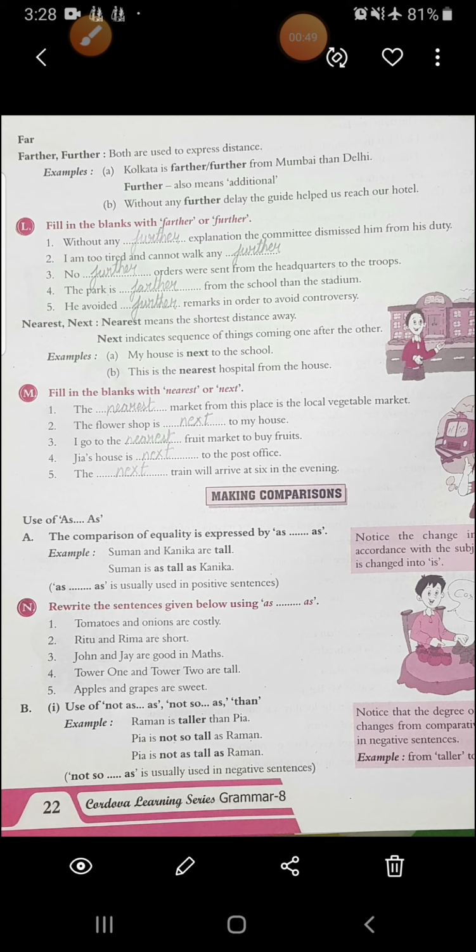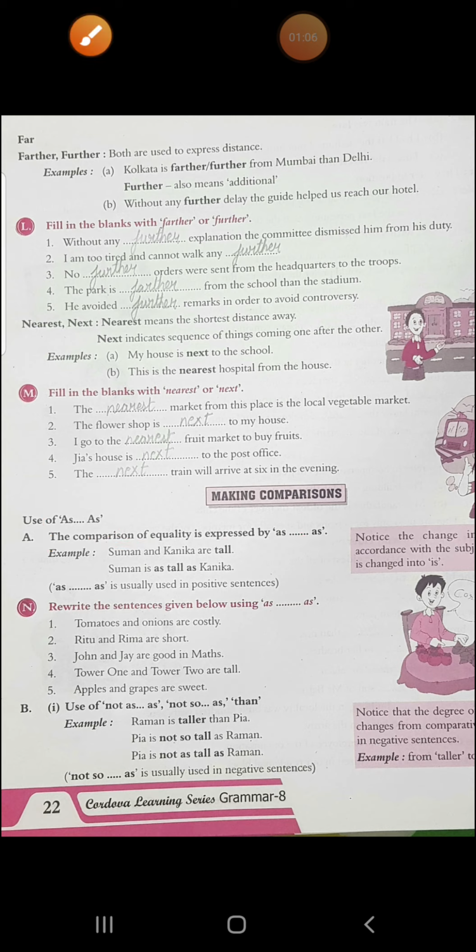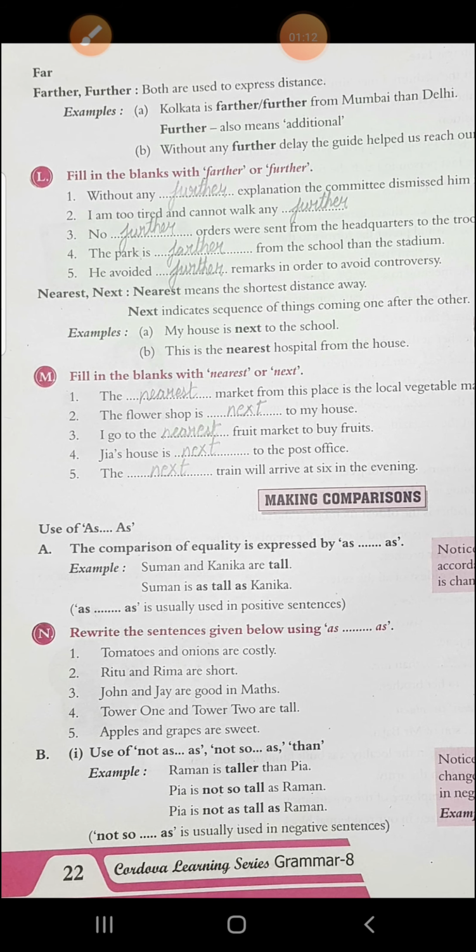See the first one that is given here. What you have to do is use the as...as form. The comparison of equality is expressed by as...as, when both are equally tall or equally short or equally long, equally sweet. So as...as we will use.